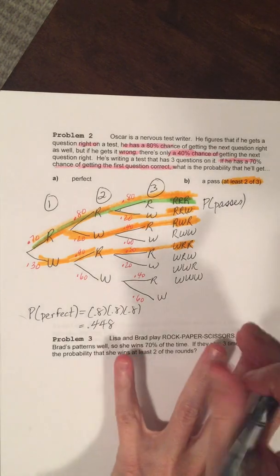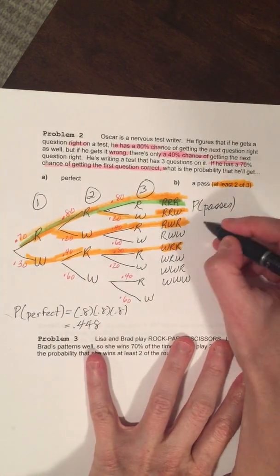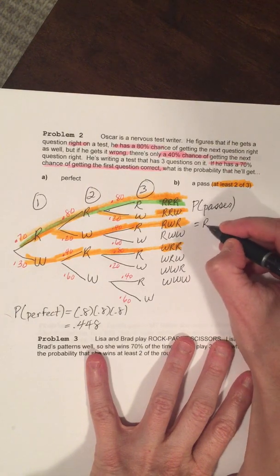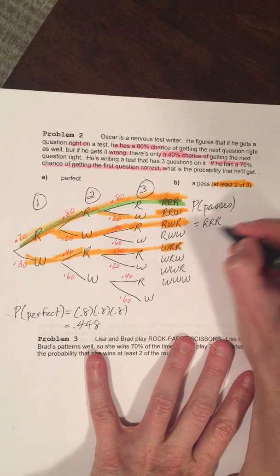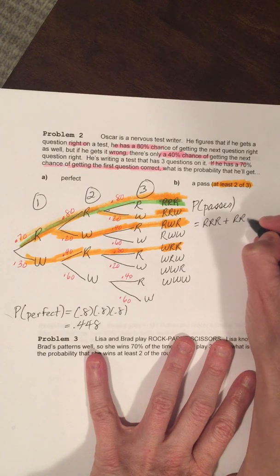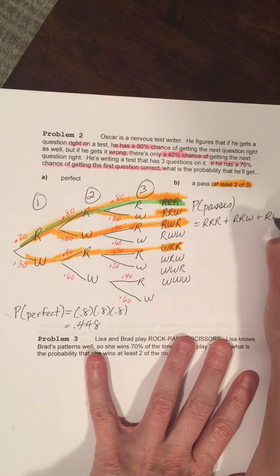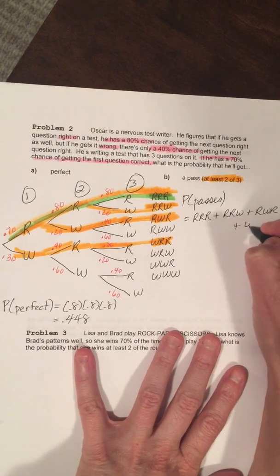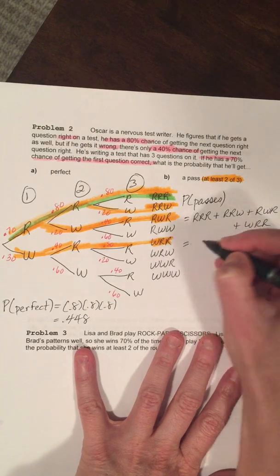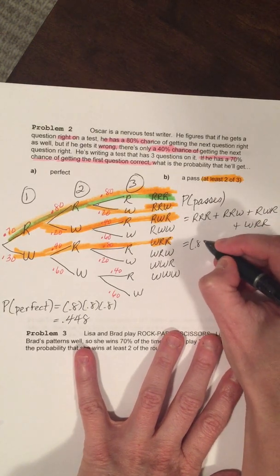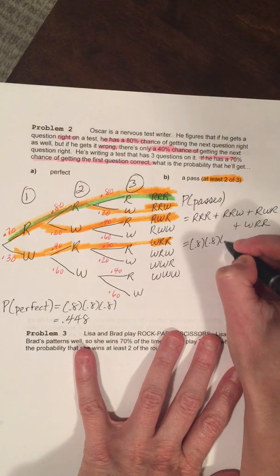And again, this is where I've got to be careful. So I'm going to have right, right, right, plus right, right, wrong, plus right, wrong, right, plus wrong, right, right. Okay, so 0.8 times 0.8 times 0.8.